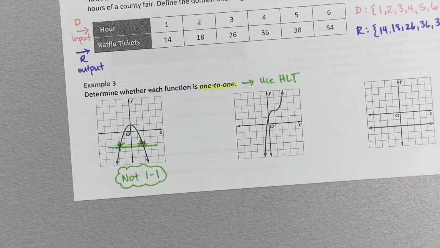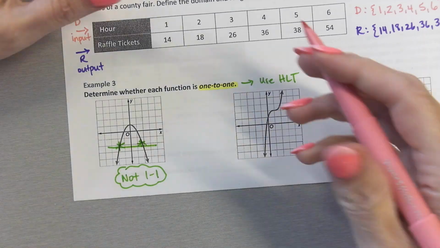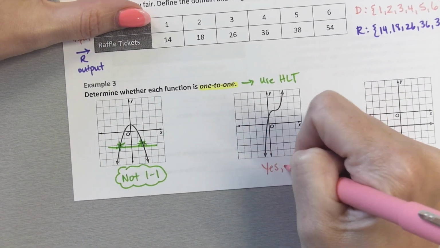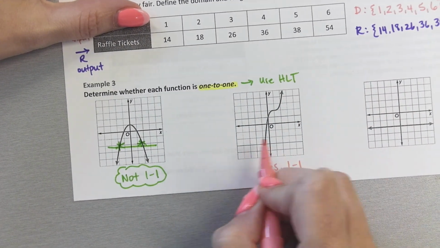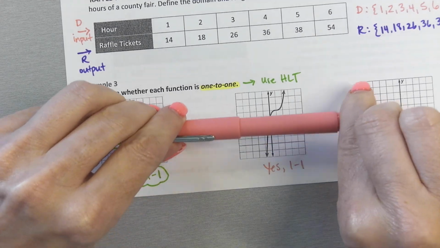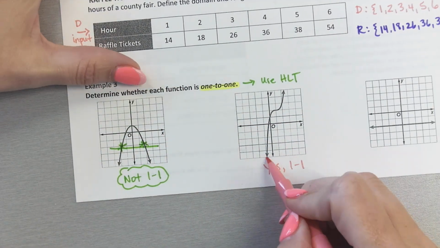The second one is a little bit tricky because to our eye, it could look like it's hitting more than one place. It's just curving up so small that it is going to be one-to-one. So it doesn't hit any place more than once. If you drew a line, you'd only hit your graph one time.